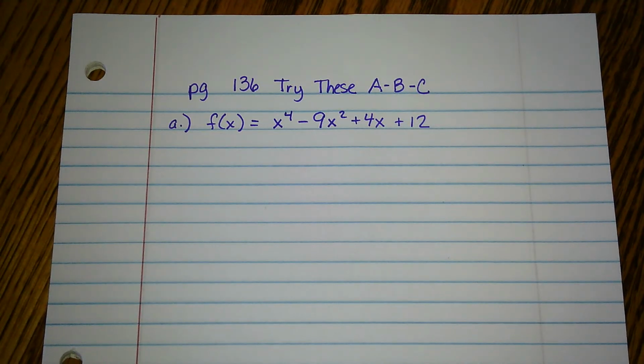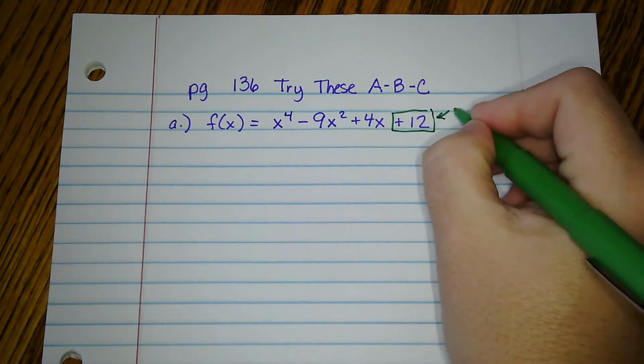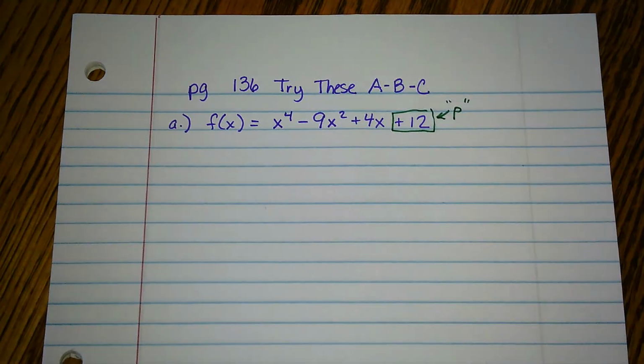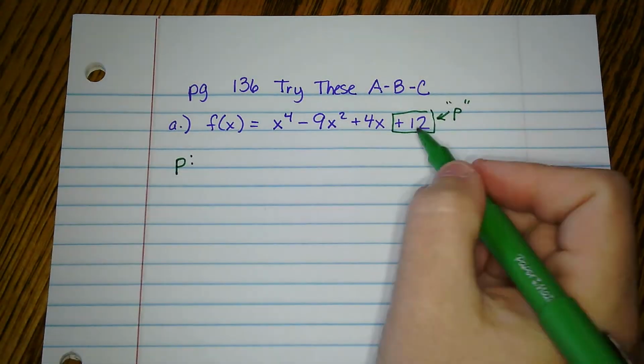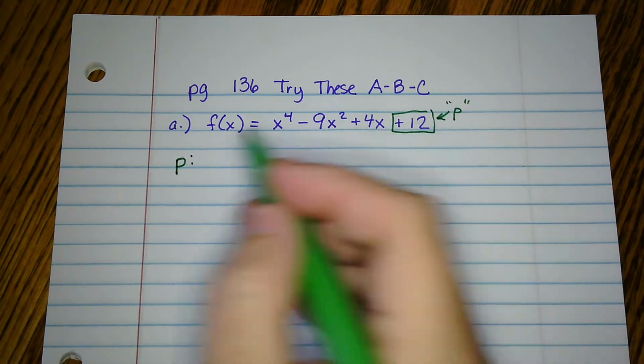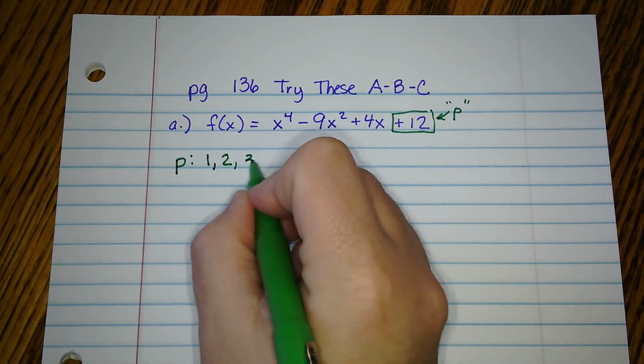So the first thing we're going to do is take a look at this guy. And this is our P. All right, the constant is the P. So what we need to do is write down all of the factors of P, like what multiplies to give you 12. So 1 times 12, 2 times 6, and 3 times 4.